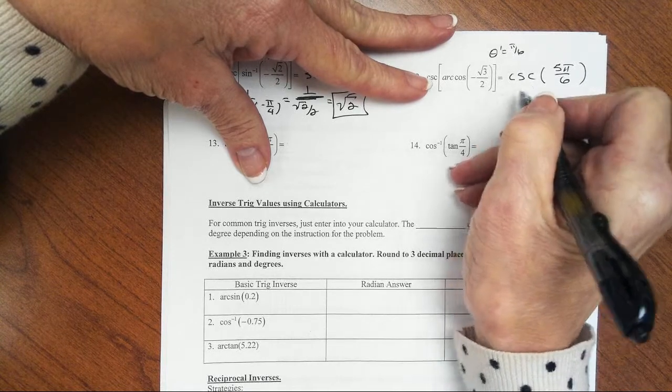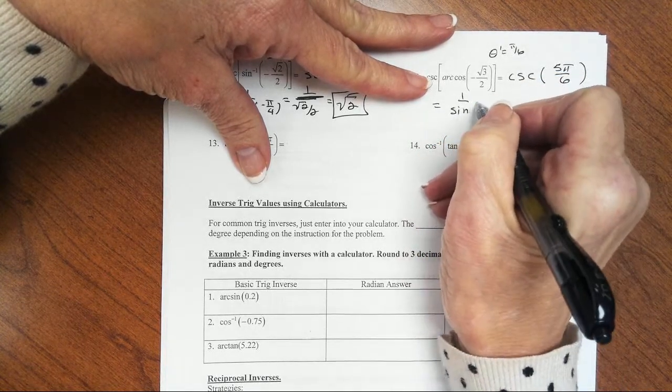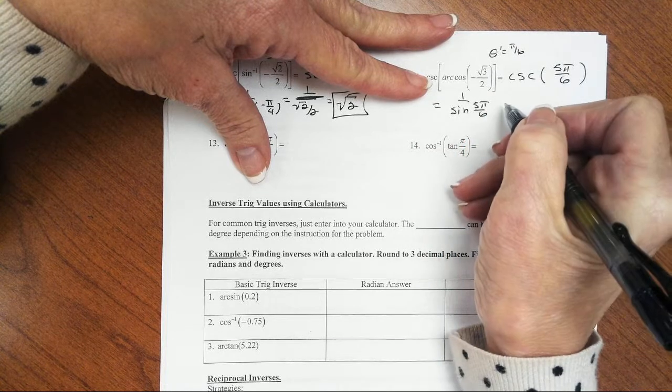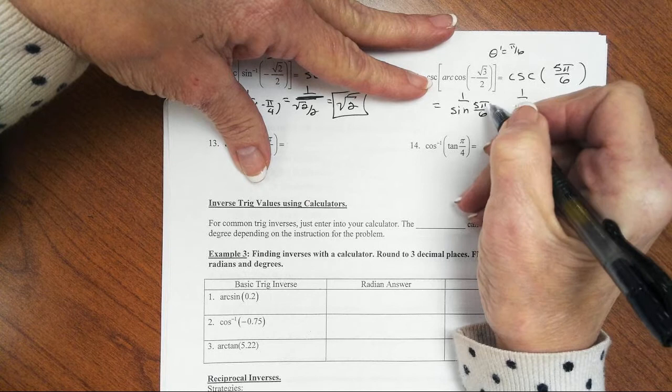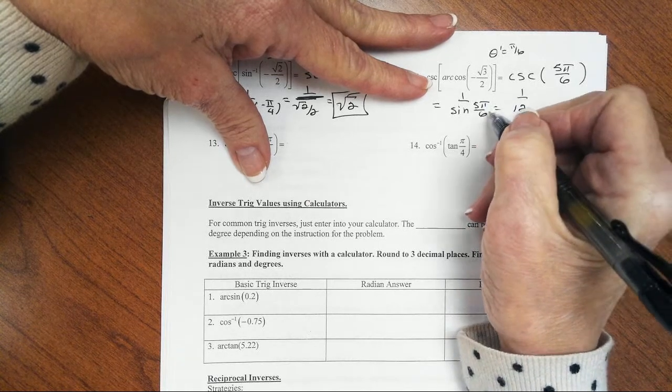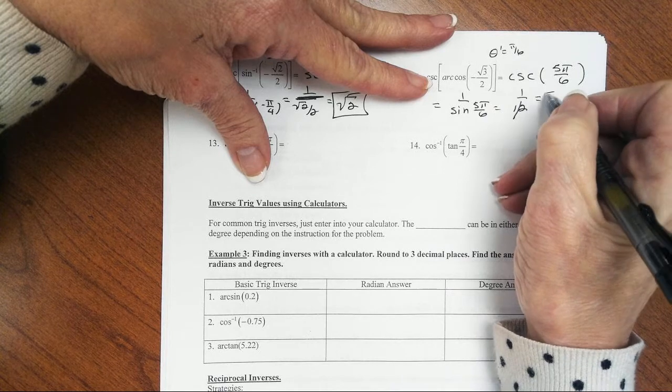Okay, so this is equal to the reciprocal, 1 over the sine of 5 pi over 6, which is 1 over 1/2. We know that because sine is positive in quadrant 2, and that's 2.